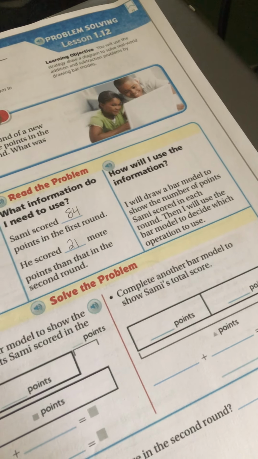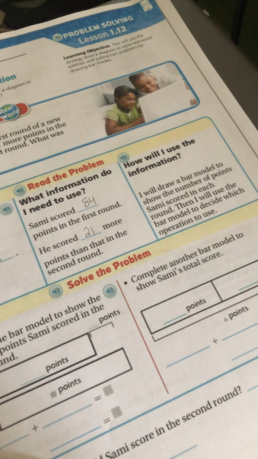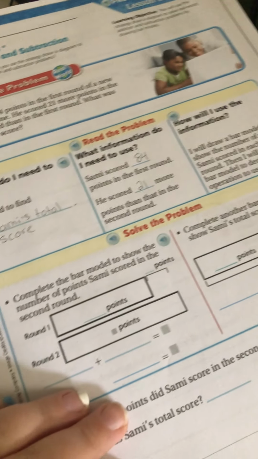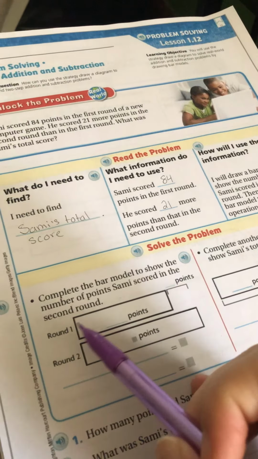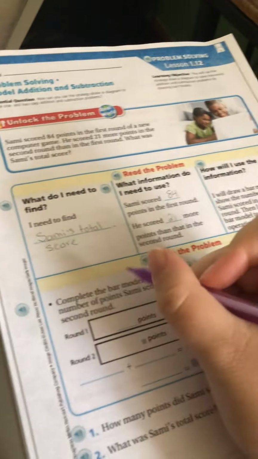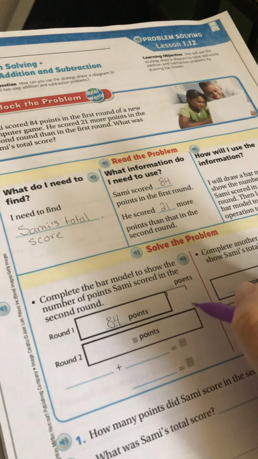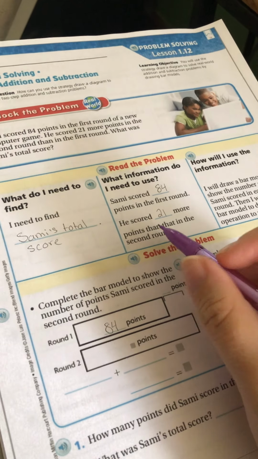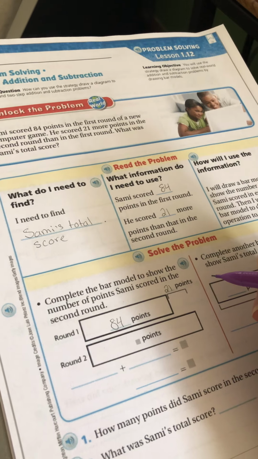How will I use the information? I will draw a bar model to show the number of points Sammy scored in each round. Then I will use the bar model to decide what operation to use. So here's our bar model. Complete the bar model to show the number of points Sammy scored in the second round. Well, in round 1, he scored 84 points. Now we know to get to the round 2 answer, he got 21 more points to that 84.